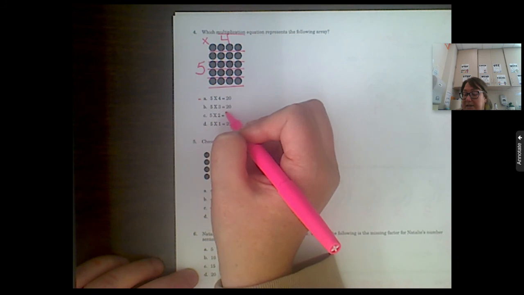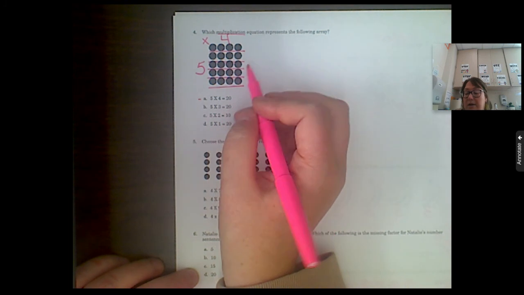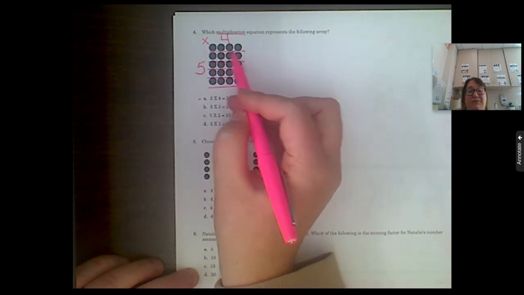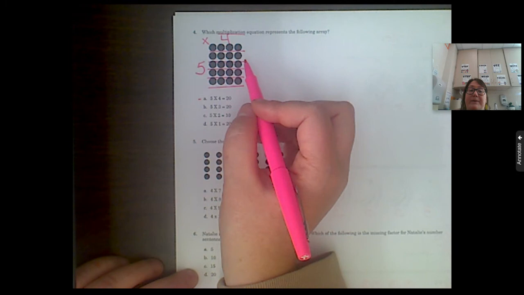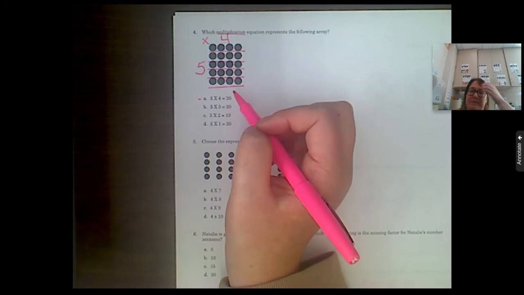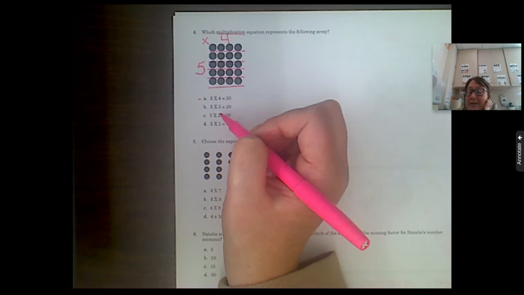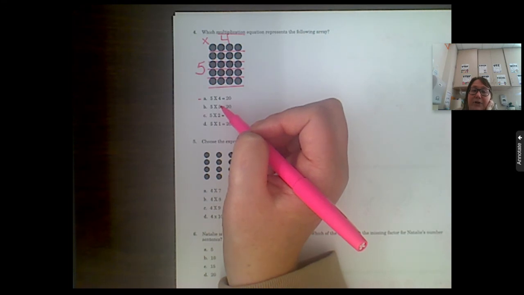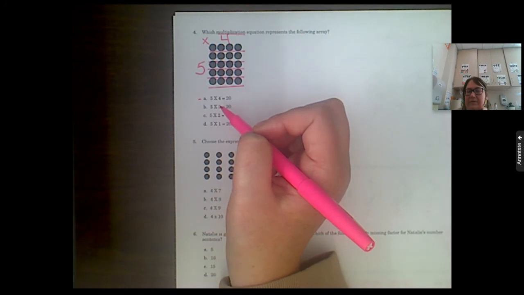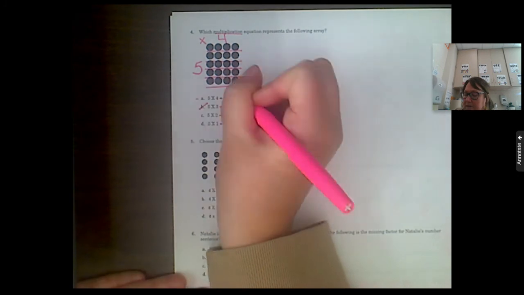B says 5 times 3 equals 20. Well, no, there's 5 rows and there's 4 in each row. This is why we need to count carefully, because sometimes if we're counting really fast, we might think that there's 3 in that row. And then we look and there's a choice for that. So you want to make sure that you're paying careful attention and you're counting carefully, because it's easy to make a silly mistake like that, and we don't want to lose points on a test for not being careful. So it can't be 5 times 3 because there's 5 rows of 4.